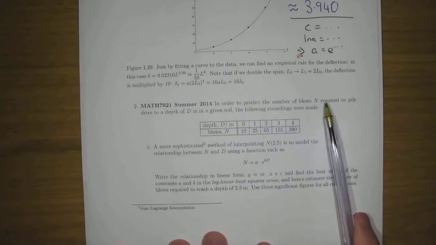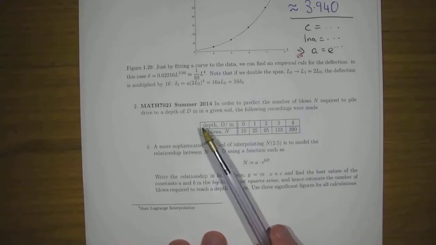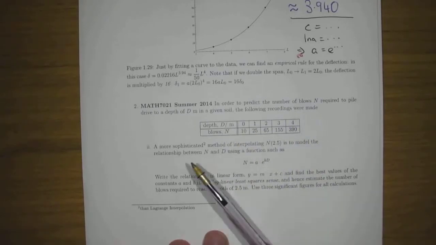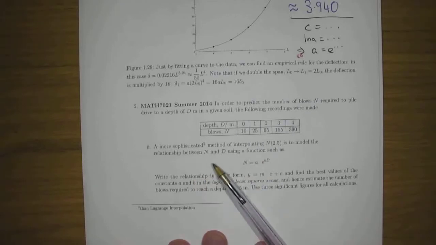In order to predict the number of blows n required to pile drive to a certain depth in a given soil, the following recordings were made. We would have seen this data actually in an earlier question. So a way to do this is to model the relationship between n and d using this. So what have we got?